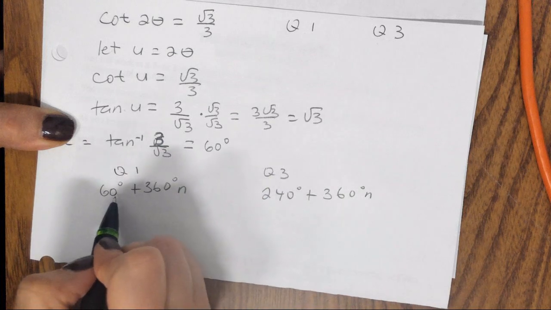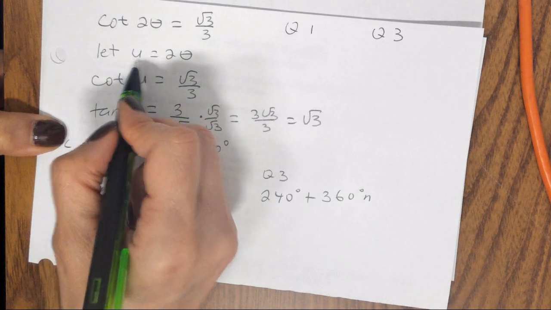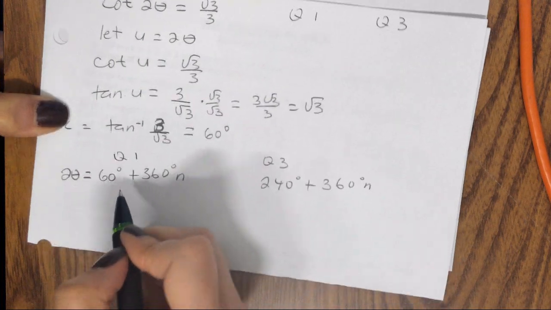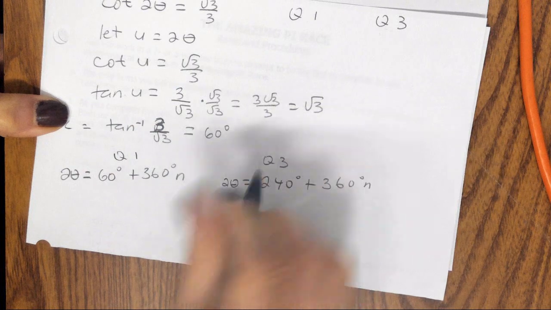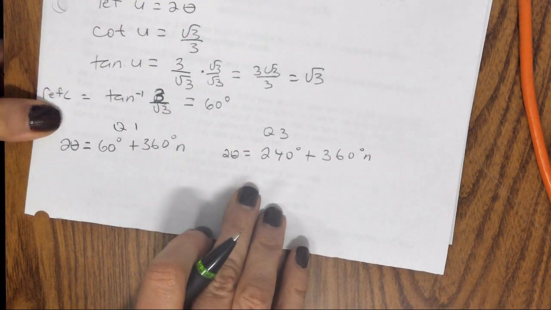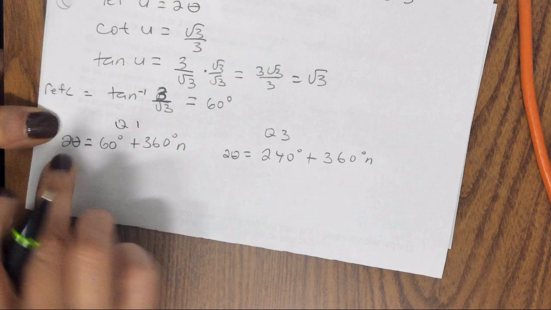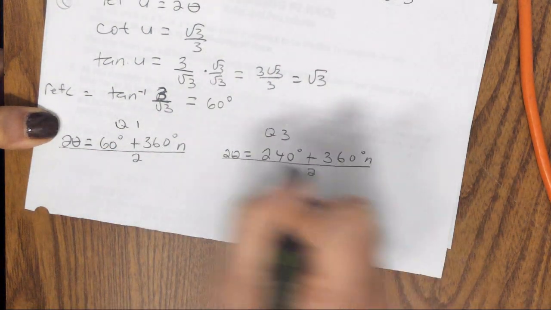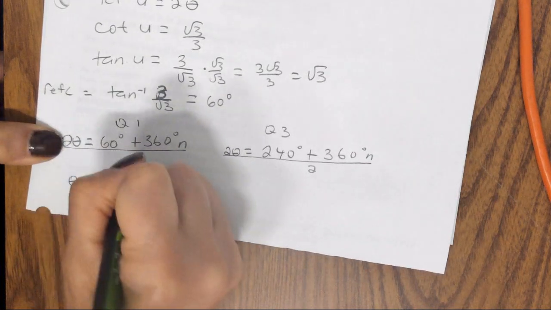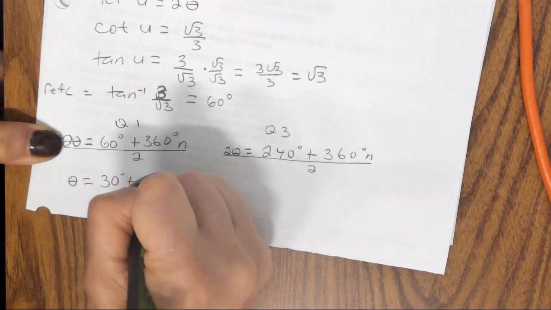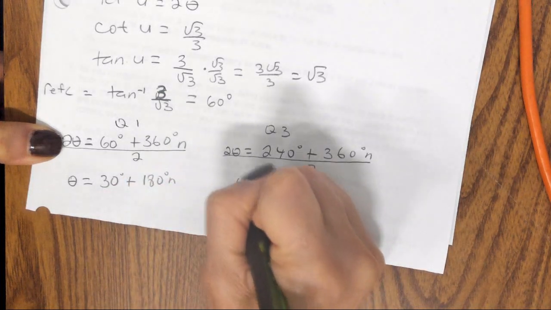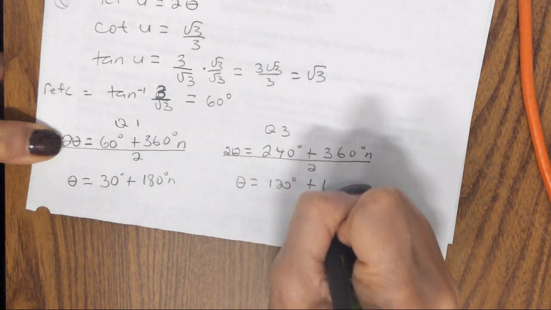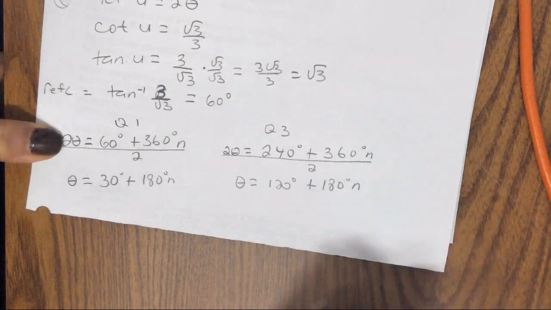But remember, this is what u equals, and what is u? U is 2 theta. So 2 theta equals this general solution. But I don't want 2 theta, I just want theta, so I'll divide everything by 2. So I get theta equals 60 divided by 2, I get 30 degrees plus 180 degrees n. And here I will get 120 degrees plus 180 degrees n.